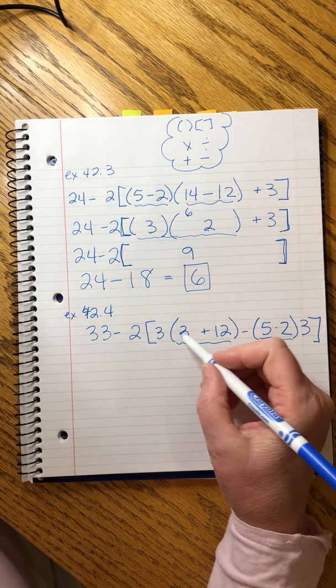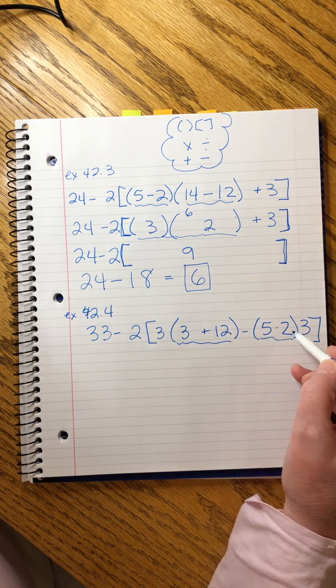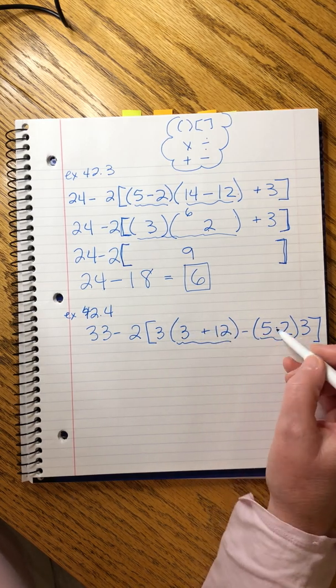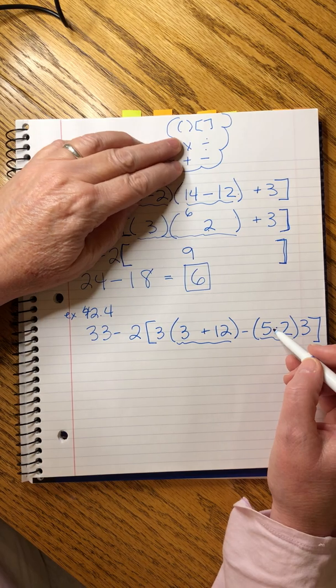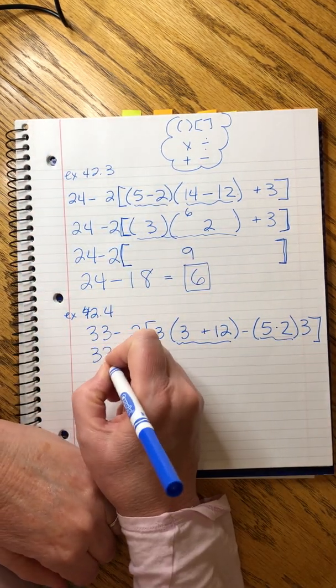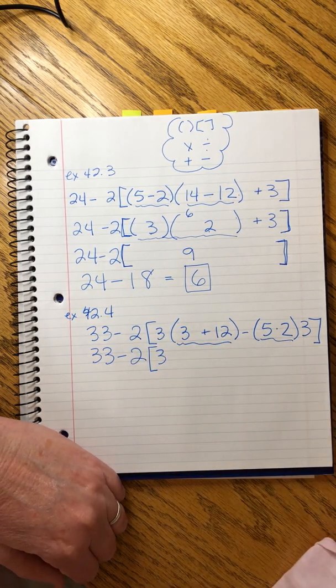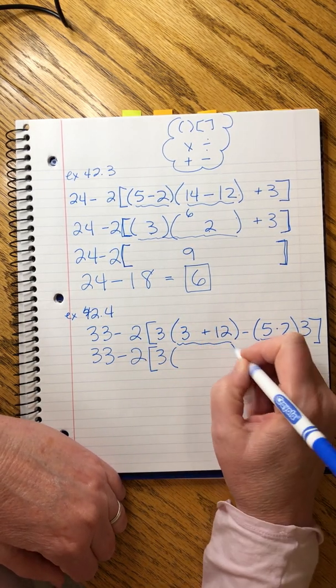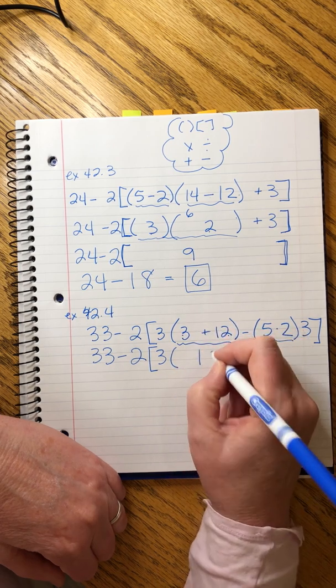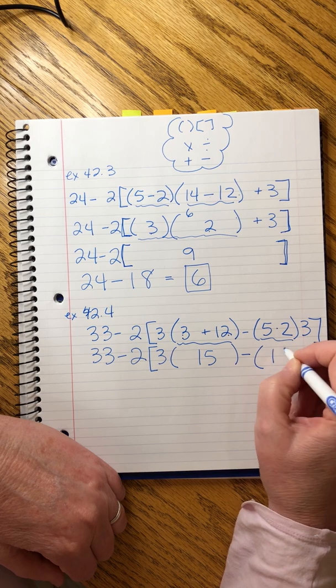So now what we want to do is we want to simplify within the parentheses. Each set of parentheses only has one operation, so we don't have to worry about taking them in order because they're separate. So I'm going to go 33 minus 2, and then I'm going to copy that. That's all the same. This is the first step I'm doing. 3 plus 12 is 15 minus, and now I can do this one.